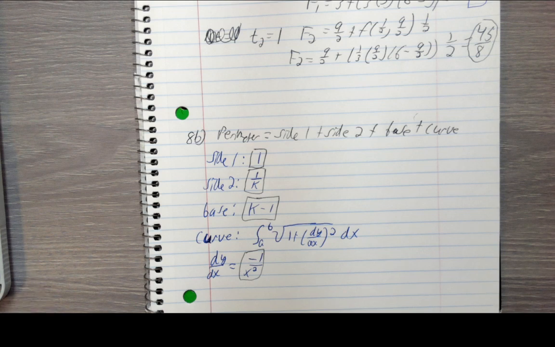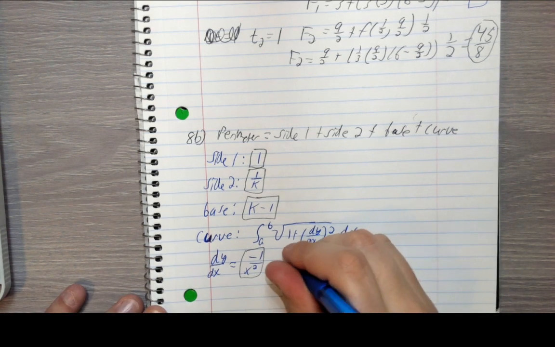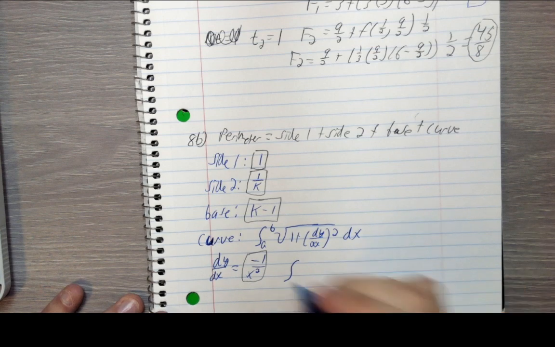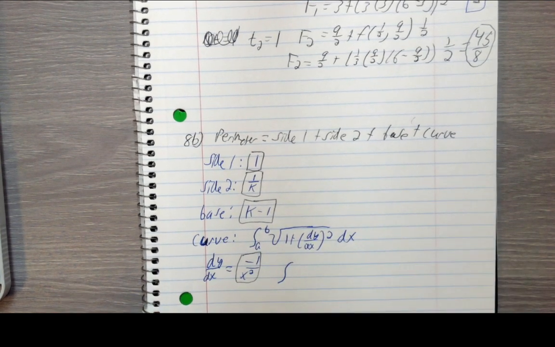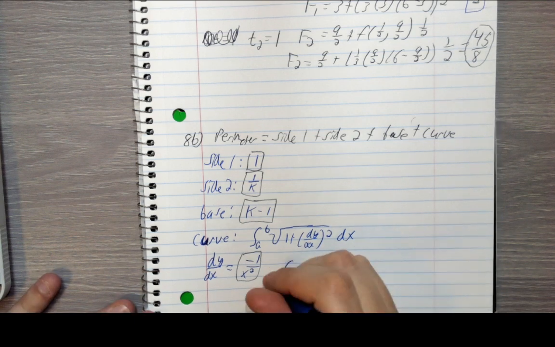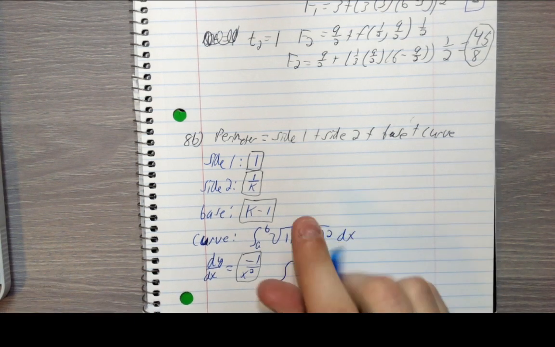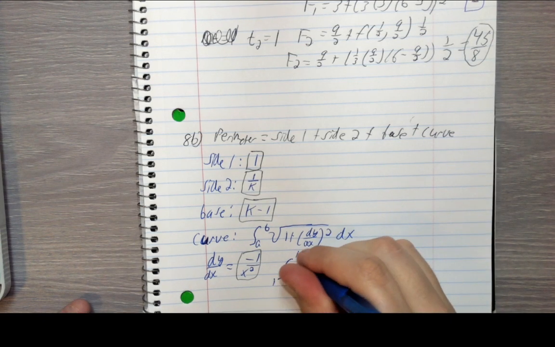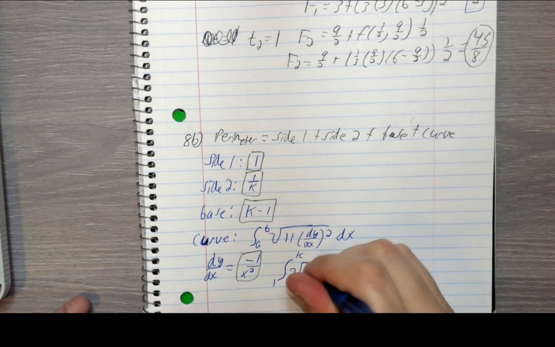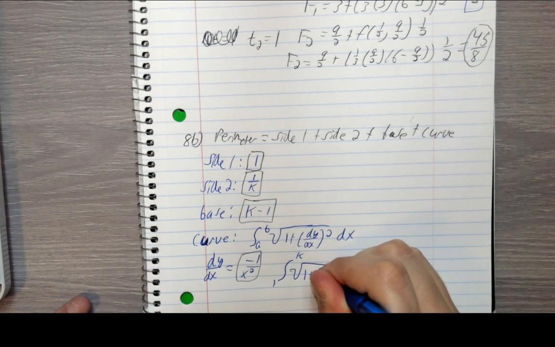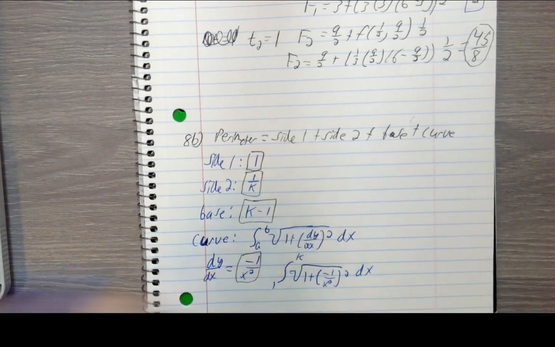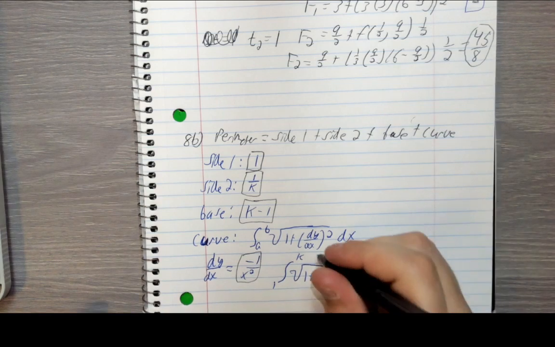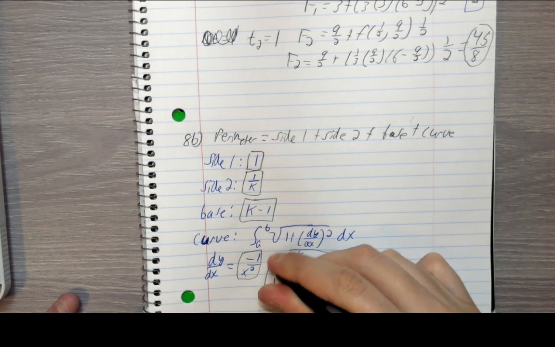Okay, so using that, let's start filling some pieces. From A to B, I know the total area that I'm covering is from 1 to k, so my bounds are 1 to k. I still have a square root of 1 plus my derivative, which is negative 1 over x squared dx. I'm going to put that in a box just because I know I'm going to need that as well.